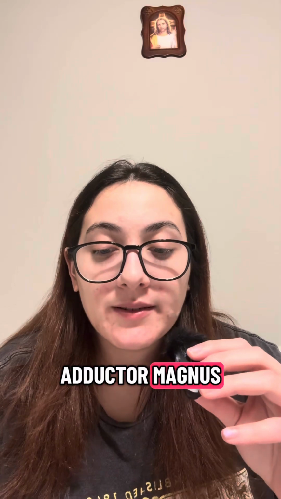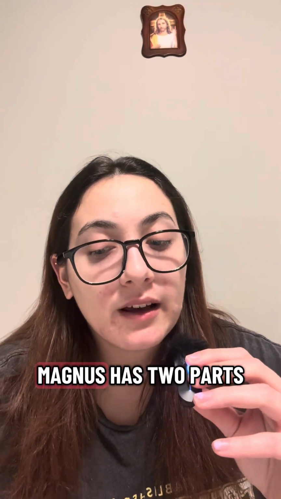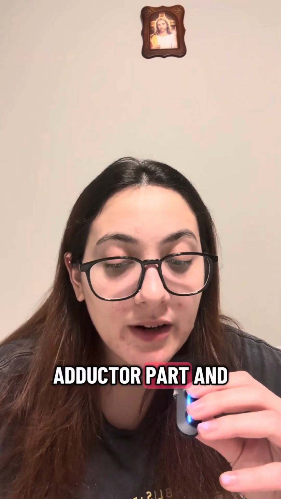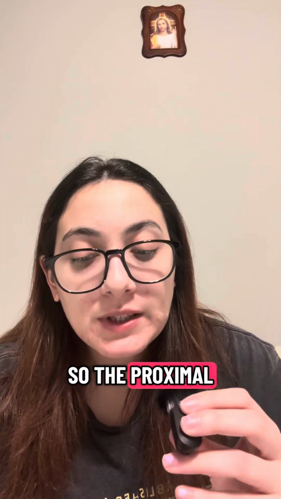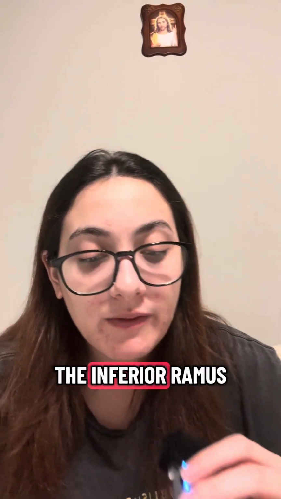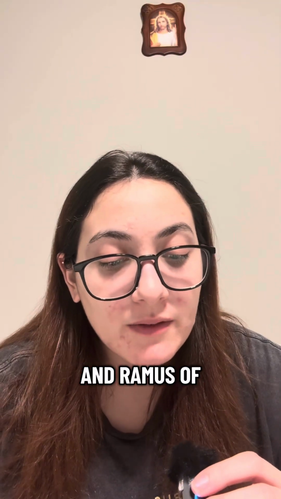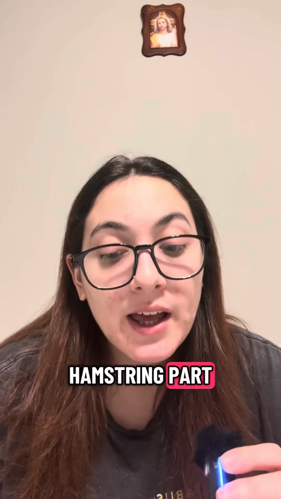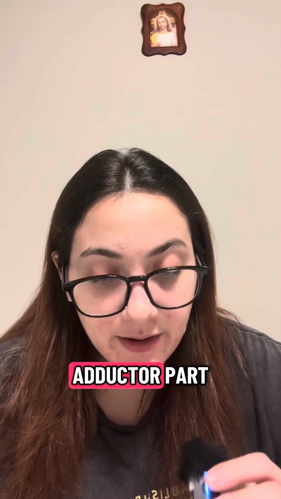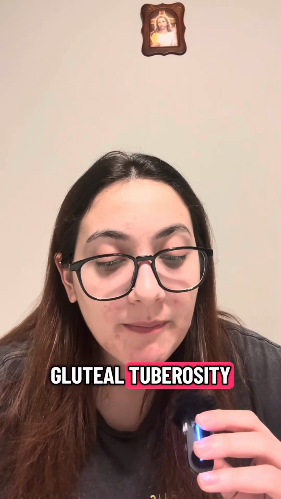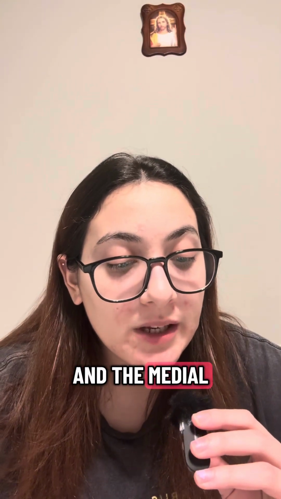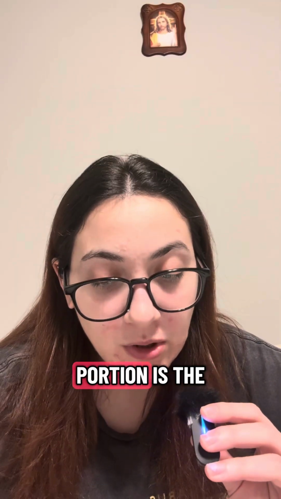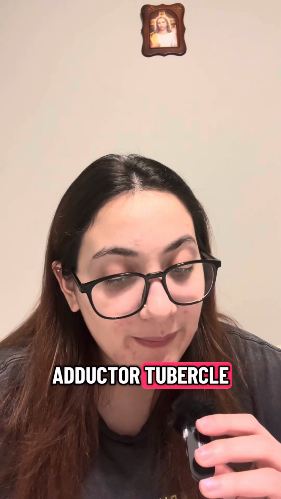Next is our adductor magnus. So the adductor magnus has two parts. It has the adductor part and the hamstring part. The proximal attachment of the adductor part is the inferior ramus of the pubis and ramus of the ischium. For the proximal attachment of the hamstring part, it's the ischial tuberosity. For the distal attachment of the adductor part, it is the gluteal tuberosity, the linea aspera, and the medial supracondylar line. The distal attachment for the hamstring portion is the adductor tubercle.